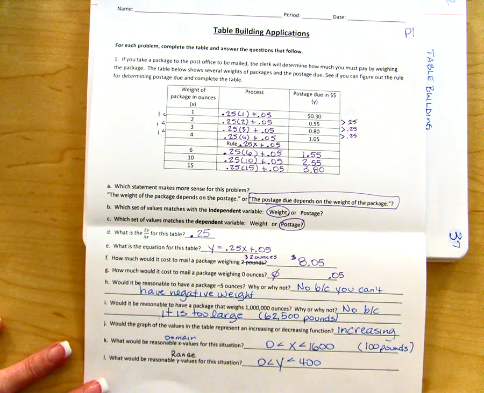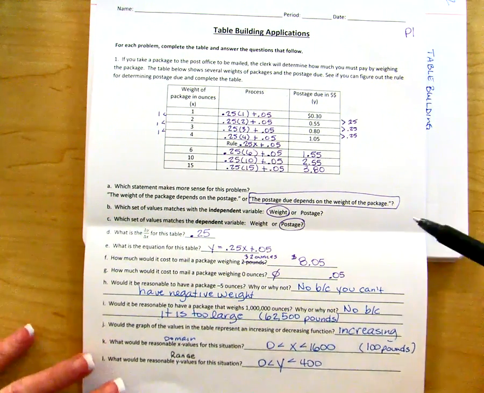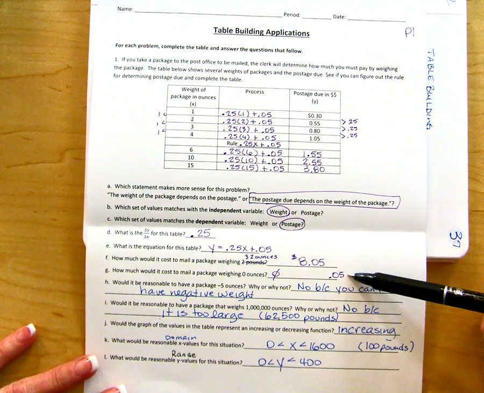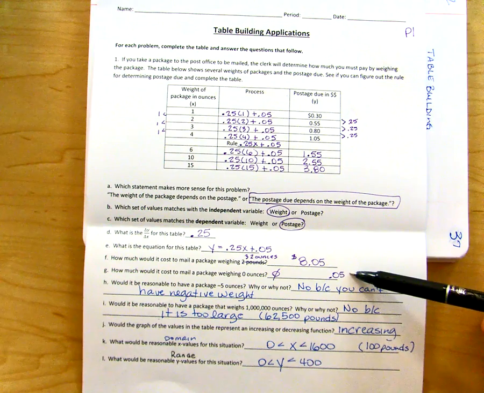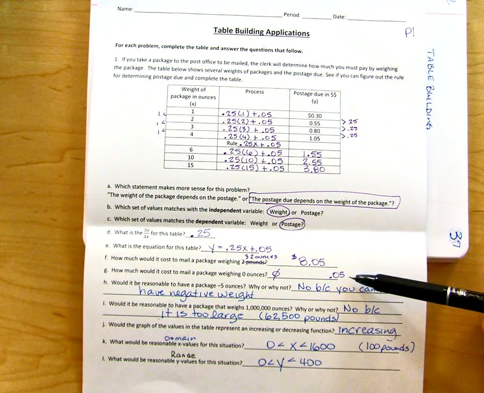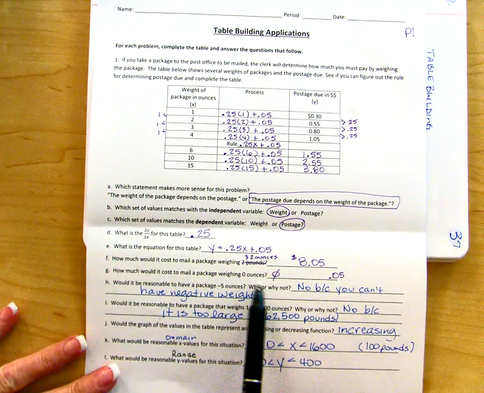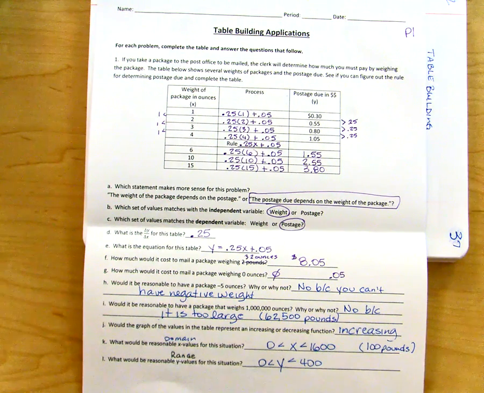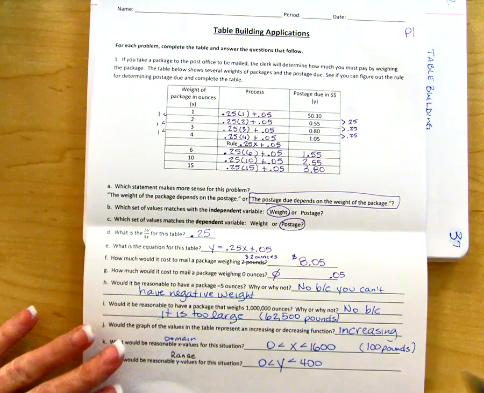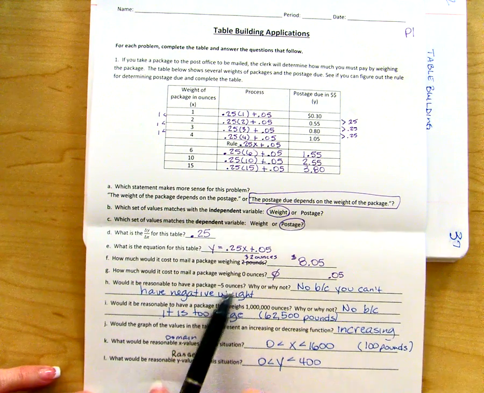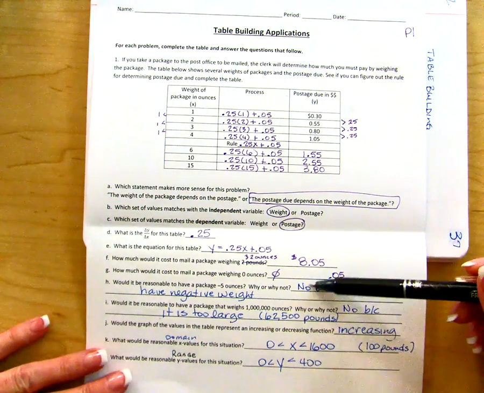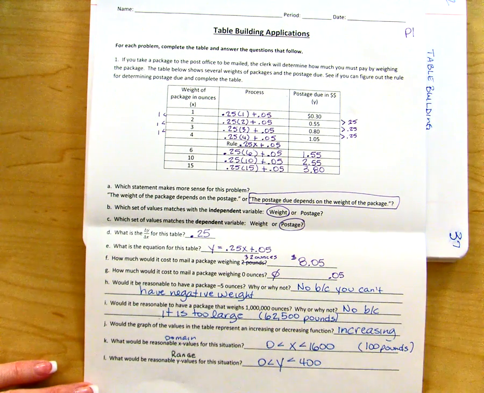How much would it cost to mail a package weighing 0 ounces? And if you could actually conceivably do that, you would pay the nickel. So if your x value was 0, you would pay a nickel. In reality, you probably wouldn't be mailing anything that didn't have some sort of weight to it. Would it be reasonable to have a -5 ounce package? No, because you can't have negative weight.